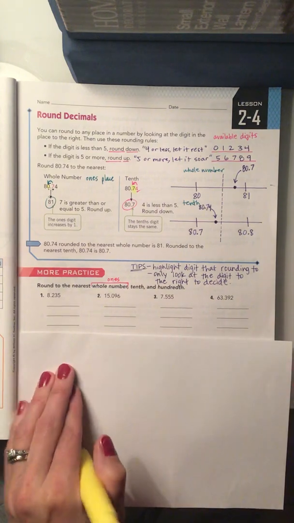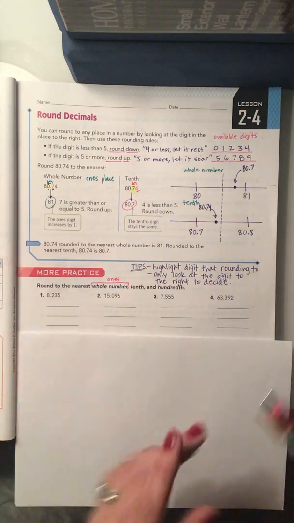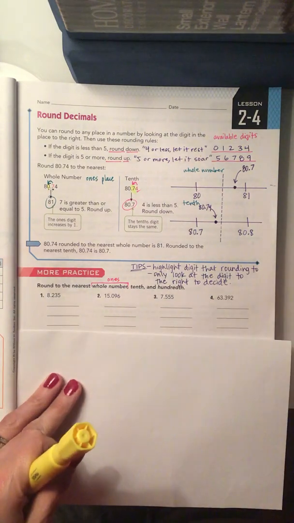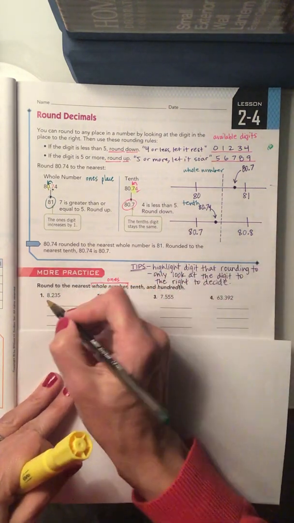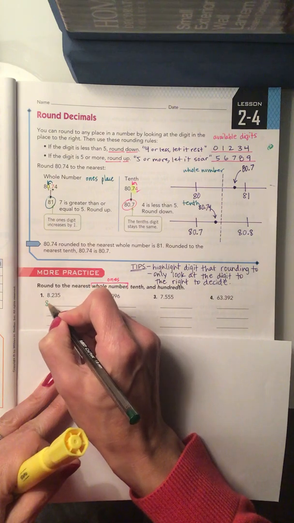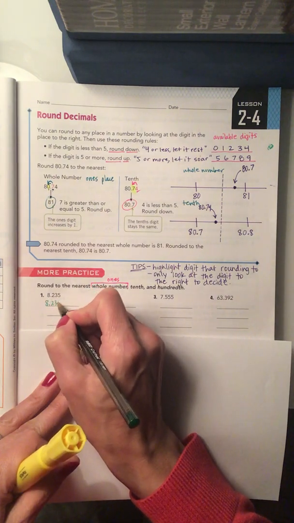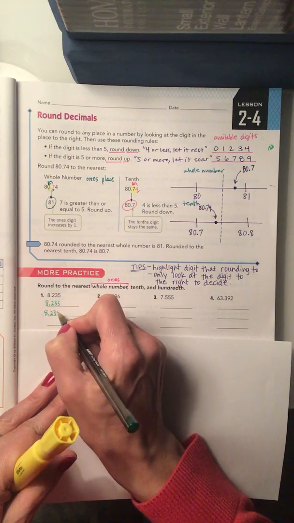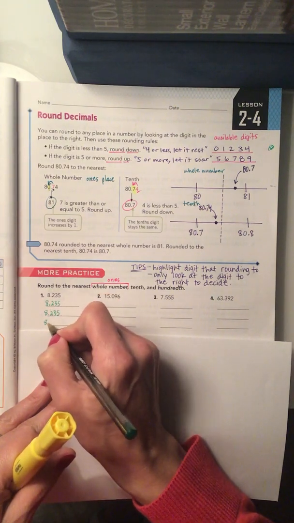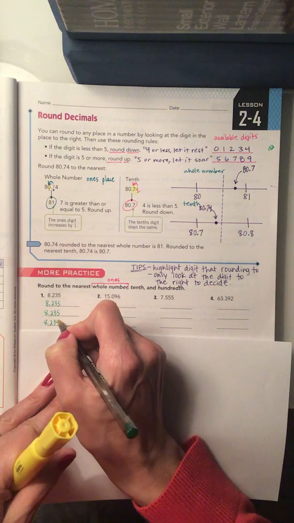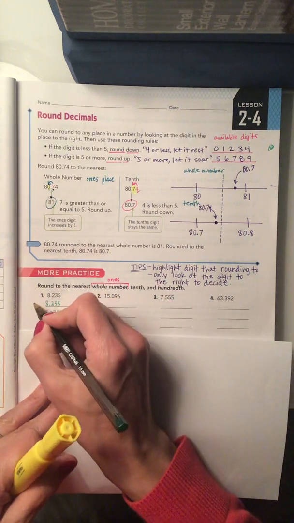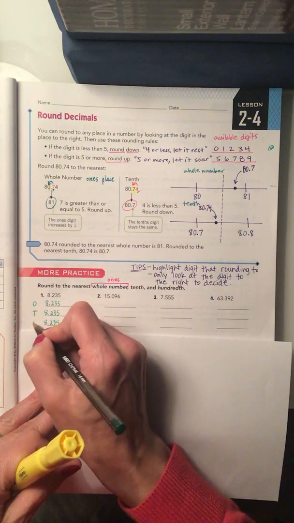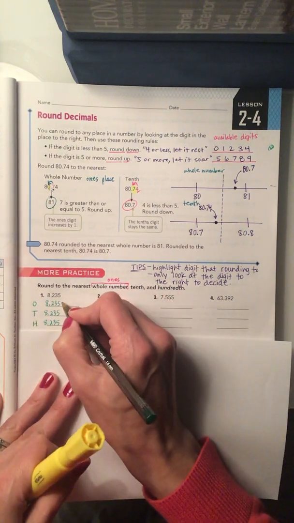Since I want to do some highlighting, I'm going to copy this number down a couple times so that I can highlight the place value that I intend to round for each addition. So this will be where I round to the ones place, this will be where I round to the tenths, and this is where I round to the hundredths.